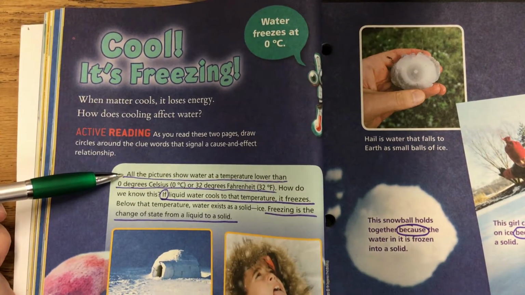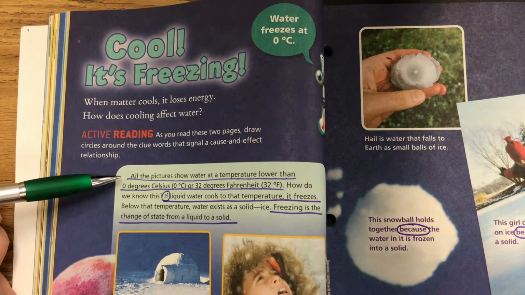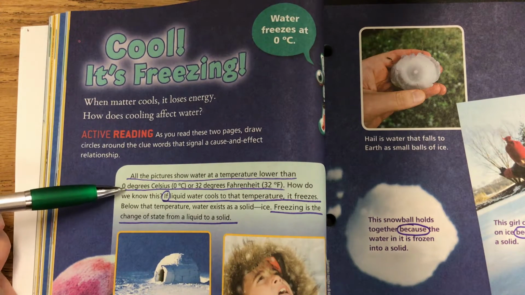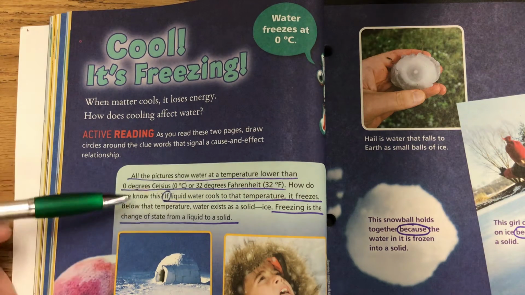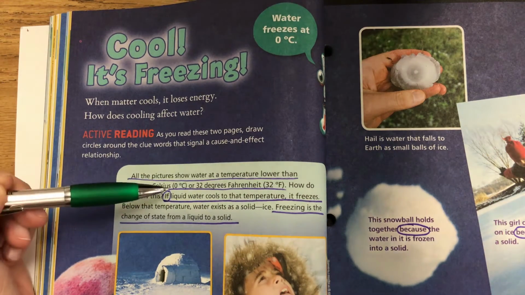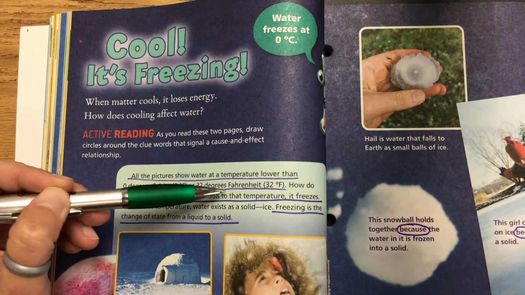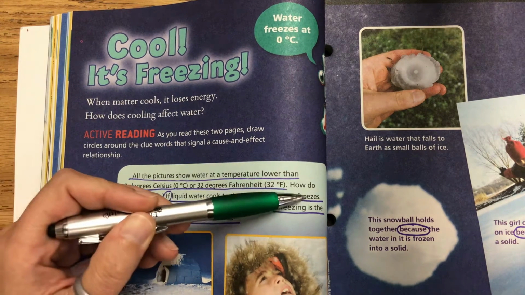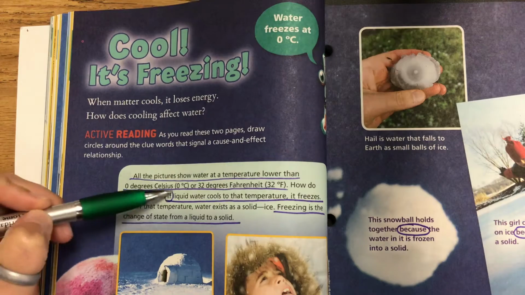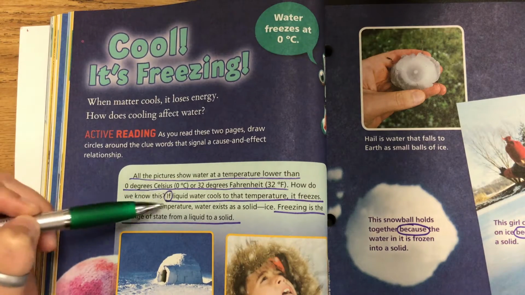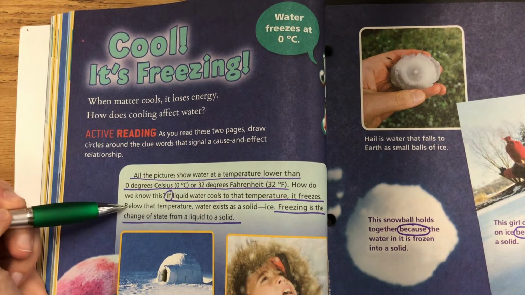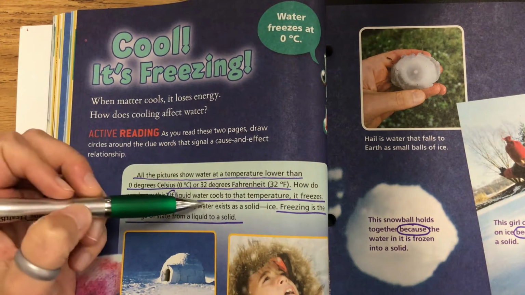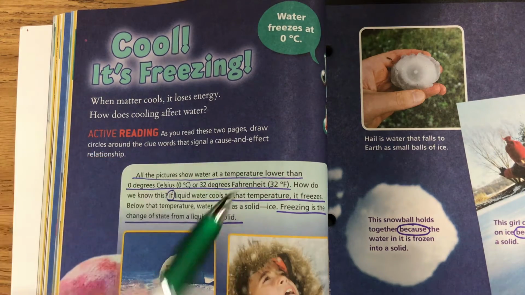All the pictures show water at a temperature lower than 0 degrees Celsius or 32 degrees Fahrenheit. How do we know this? If liquid water cools to that temperature, it freezes. That word if tells us that that's a cause and effect. If water cools, then it freezes. Below that temperature, water exists as a solid, ice.